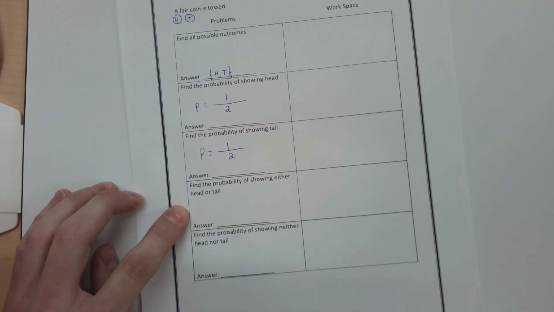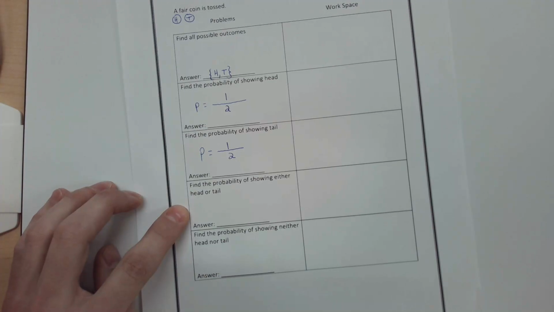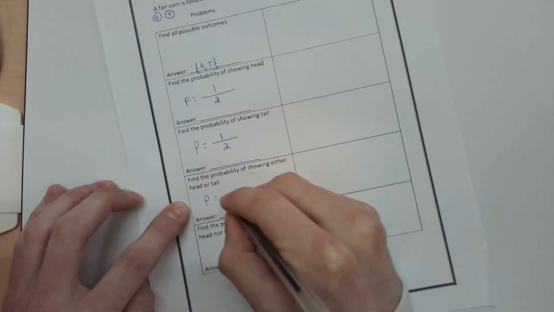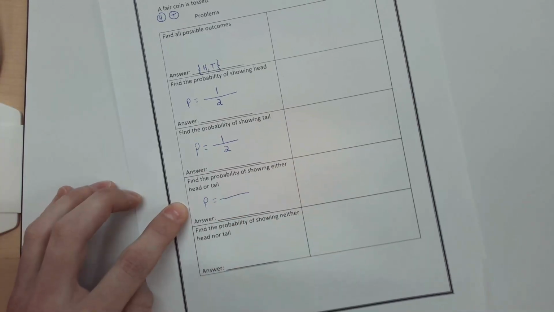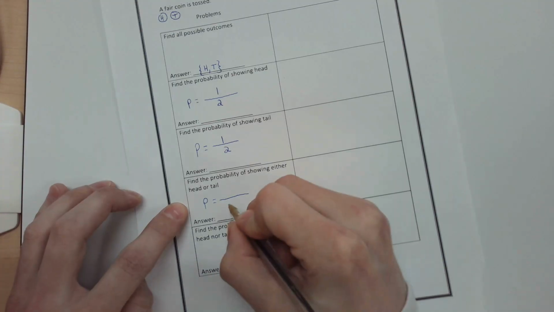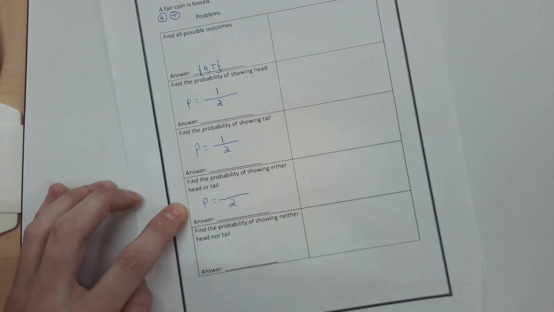For this question here, find the probability of showing either head or tails. Let's draw our formula. We know that when a fair coin is tossed, there's only 2 possible options.